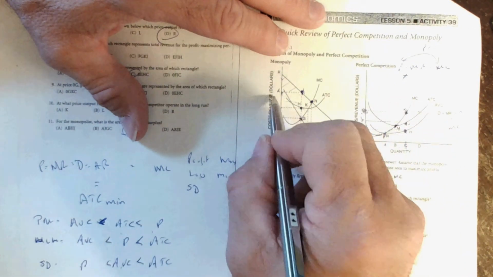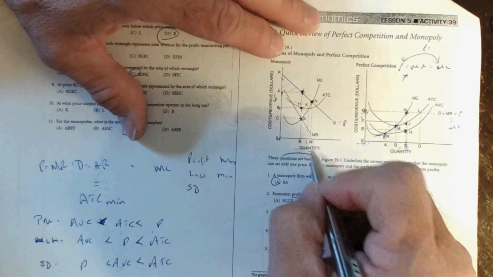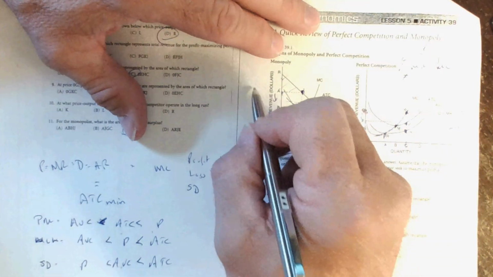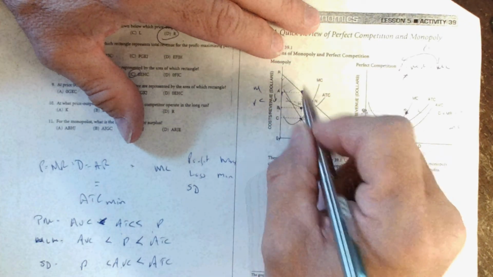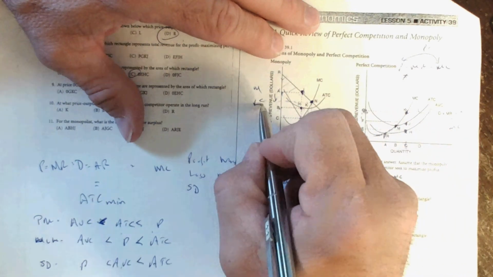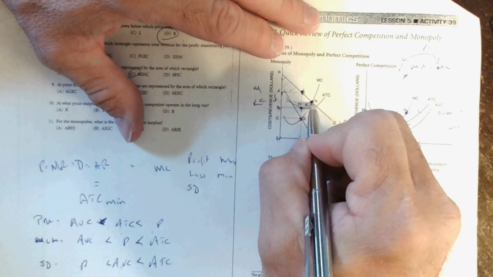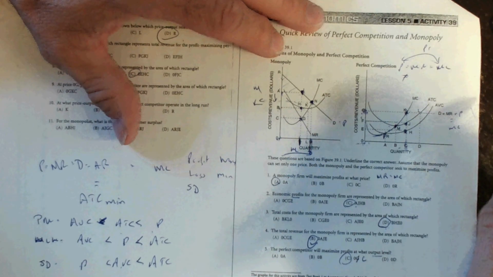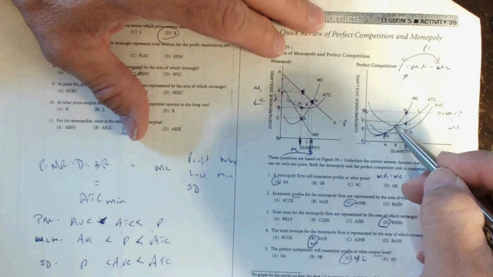Notice that a pure competitor would charge a lower price and produce at a greater quantity compared to a monopolist, which is coming from that point. Marginal revenue, price equals marginal cost, pure competitor. Lower price, greater quantity. A pure competitor results in both allocative efficiency, which is price equals marginal cost, and productive efficiency, price equals average total cost minimum.